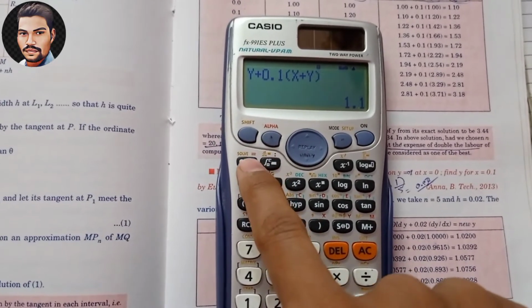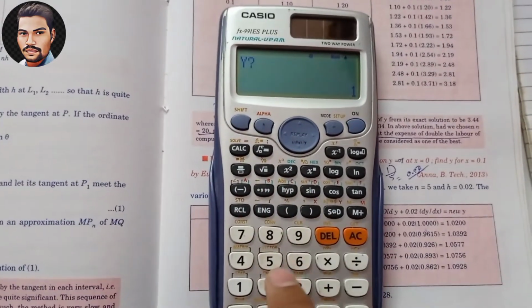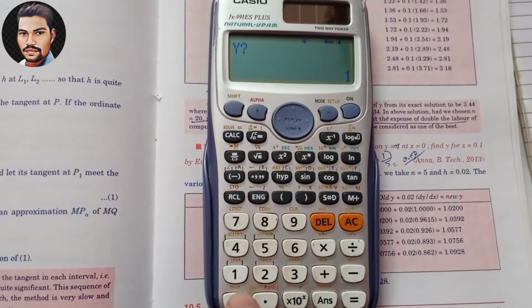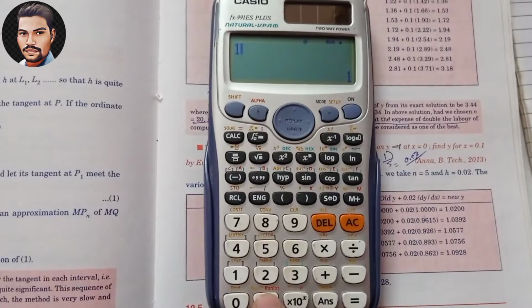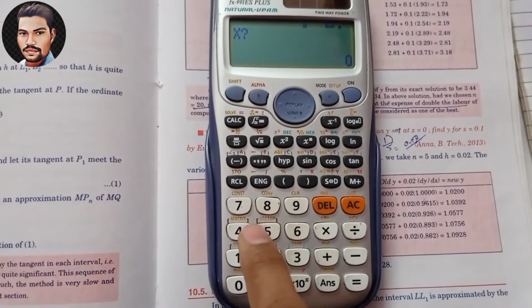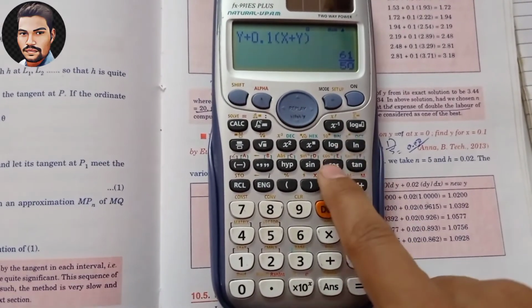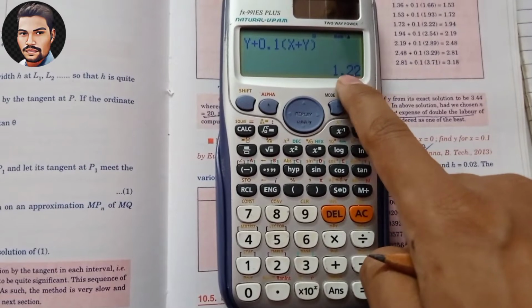For putting in those values again, just click calc. It will ask you for the new value of y, which is 1.1. Press equal. Thereafter it will ask you for the x value, that is 0.1. Now press equal, and you will get the new value of y, that is 1.22.